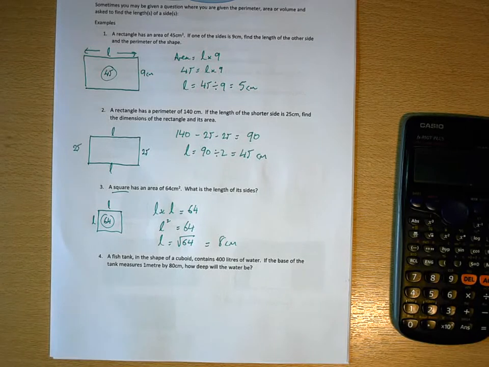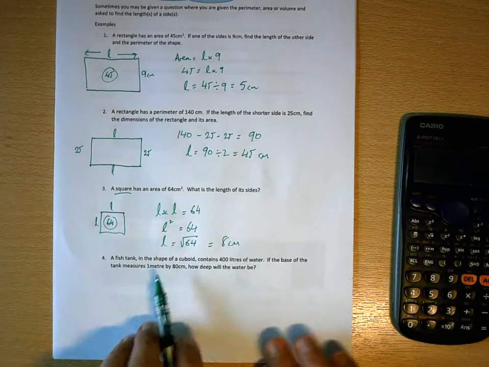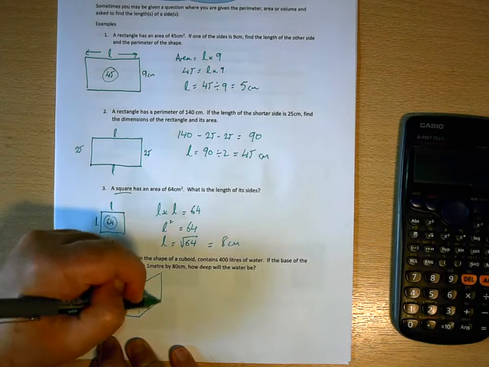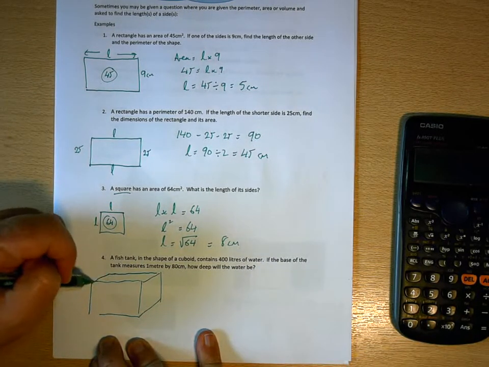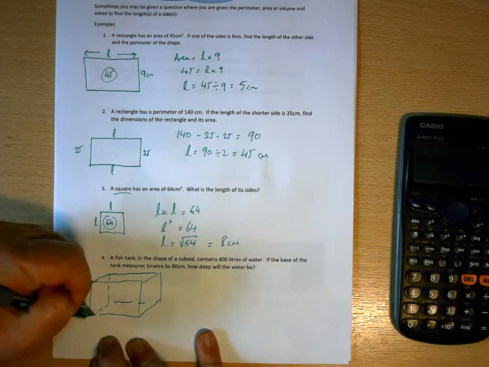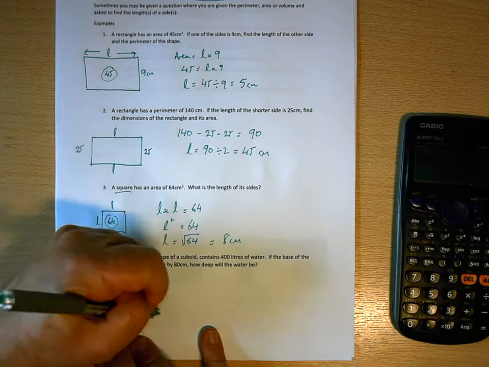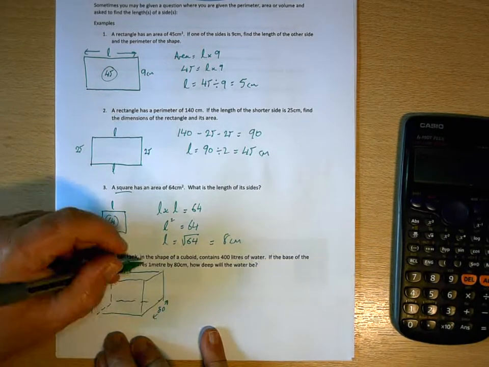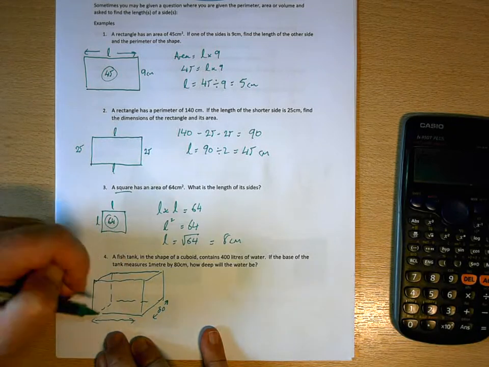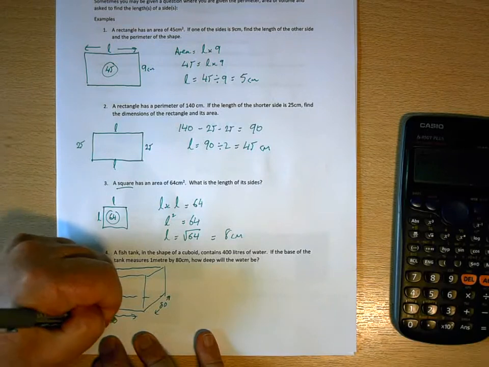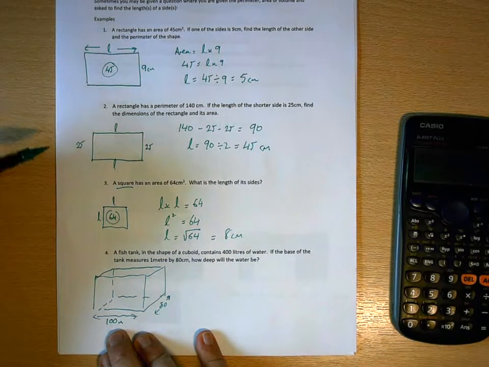And finally, a fish tank in the shape of a cuboid contains 400 litres of water. If the base of the tank measures 1 metre by 80 centimetres, how deep will the water be? So let's get our fish tank going here. That's a cuboid. It contains 400 litres of water. It's 80 that way, and 1 metre this way. I need to be in centimetres because I'm dealing with litres. So that's going to be 100 centimetres.